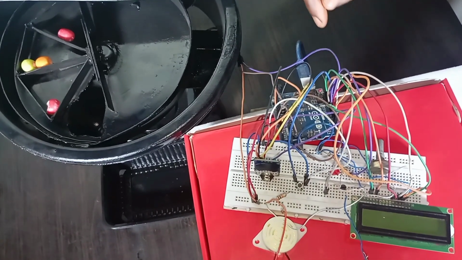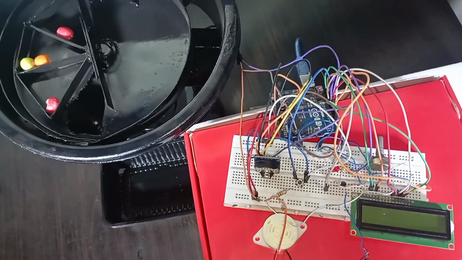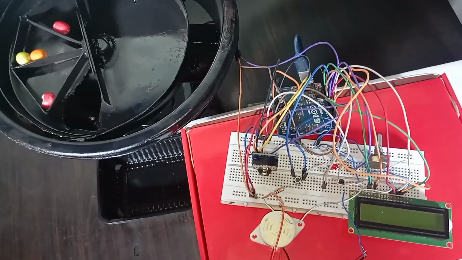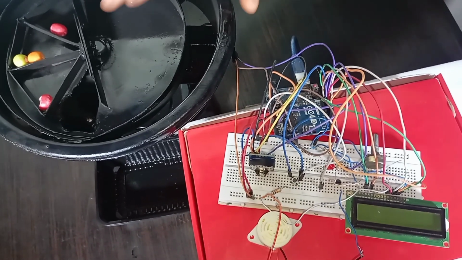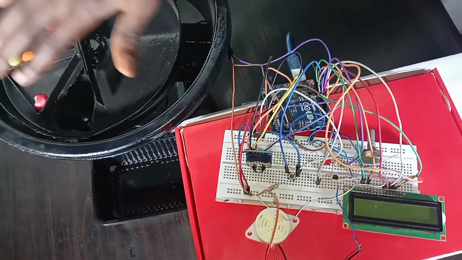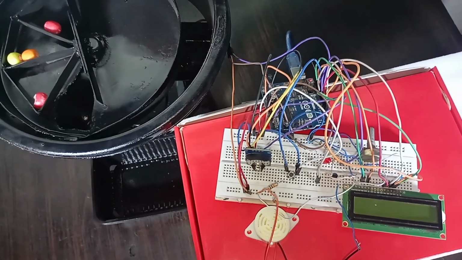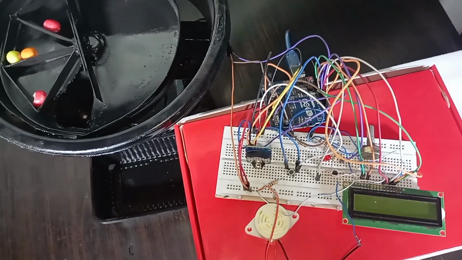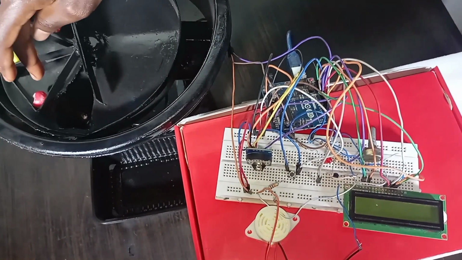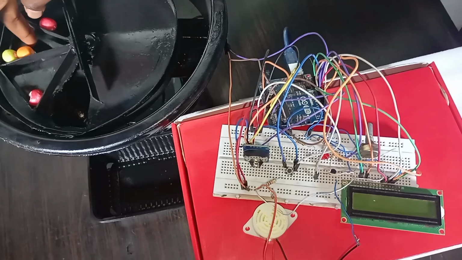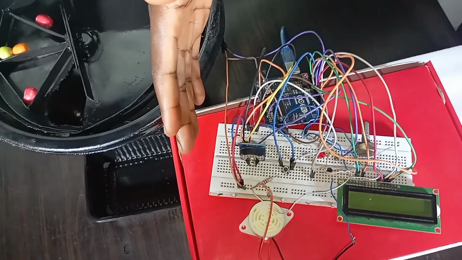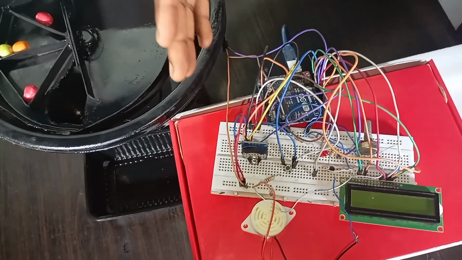So guys, this is the Arduino Automatic Pill or Medicine Dispenser. This is the tray that carries the pill. It has 3 compartments, so we can call this morning dose, afternoon dose, and evening dose. This is the main circuit for the project.